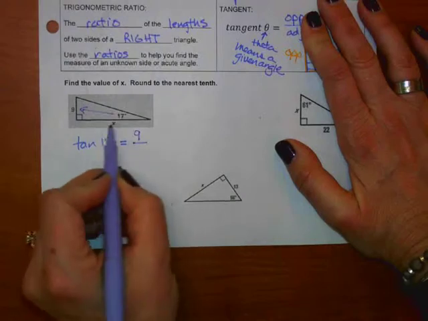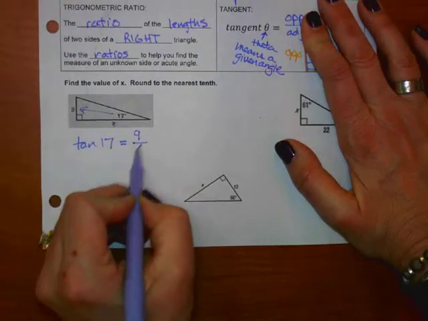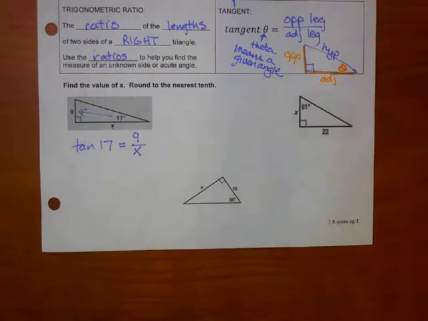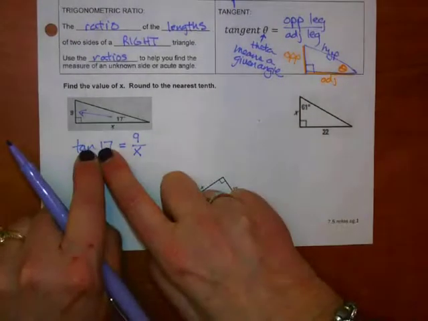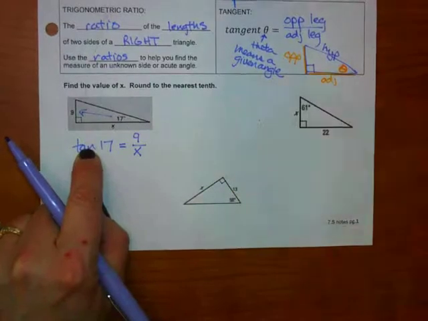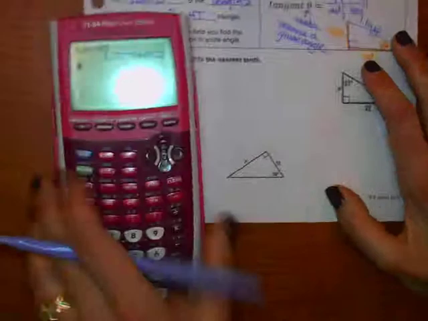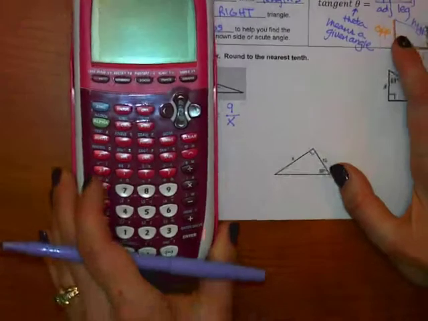Now this is just a proportion because remember this is a number on your calculator. It's already programmed. So you go to your calculator and push the tangent of 17.